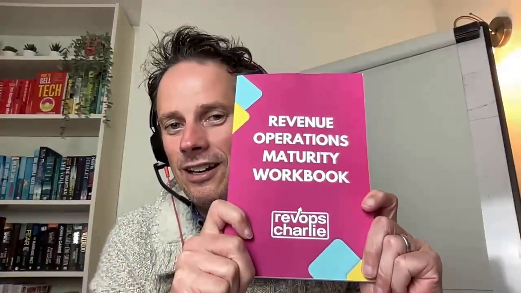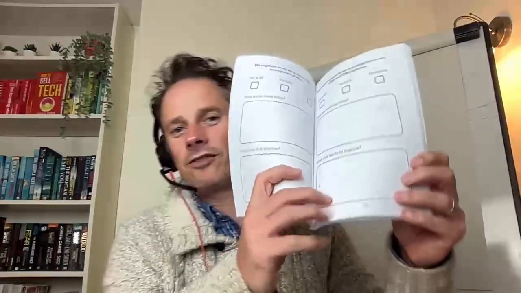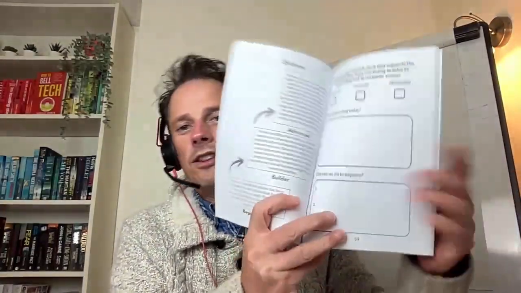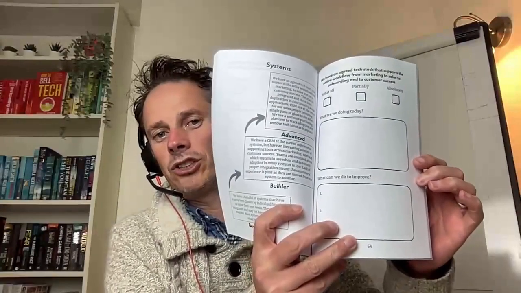And here is the book that I designed on Sunday, and it is Wednesday. And each of these pages is exactly as I'd asked for, with all the different stages of the maturity model, enabling a founder or revenue leader to go through this with their team and to assess their maturity against each of these 22 capabilities.